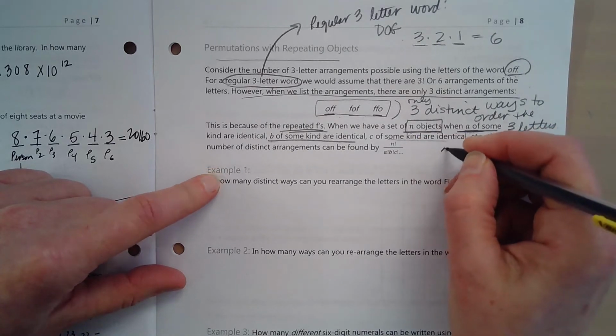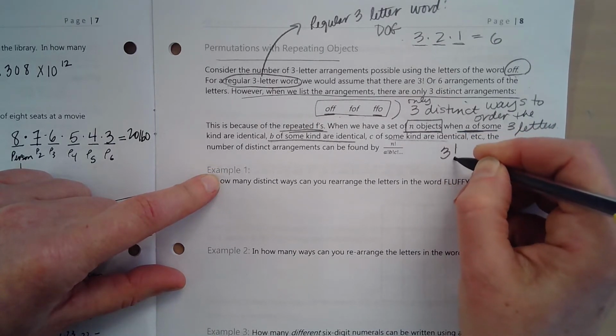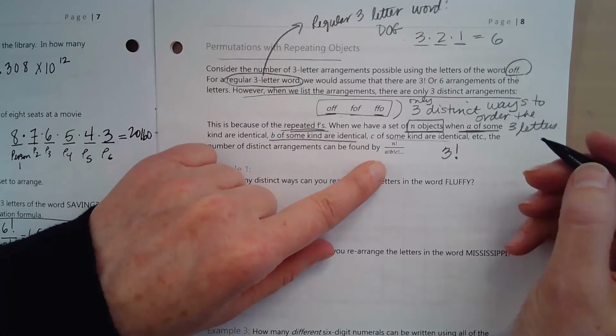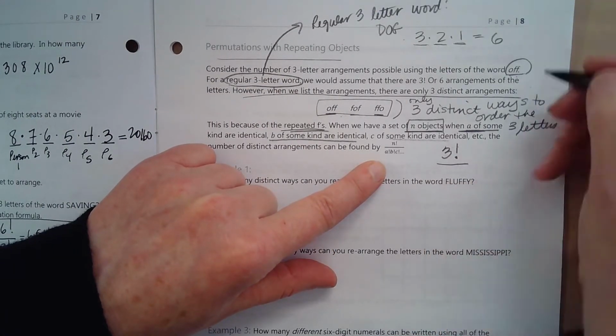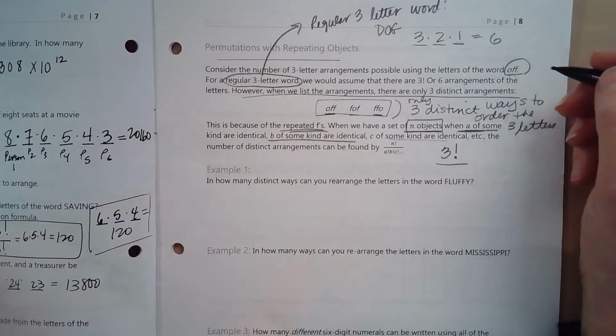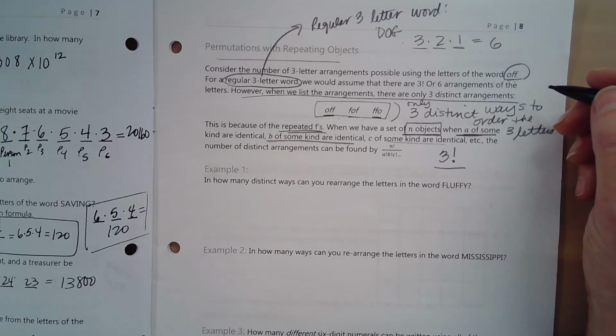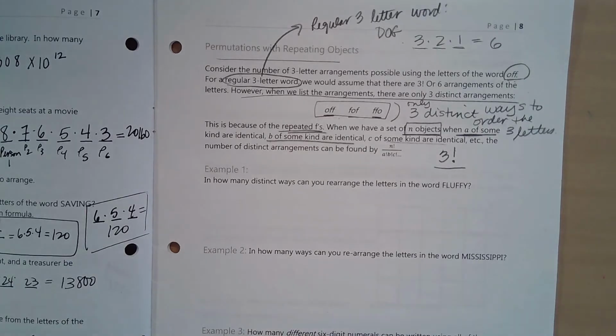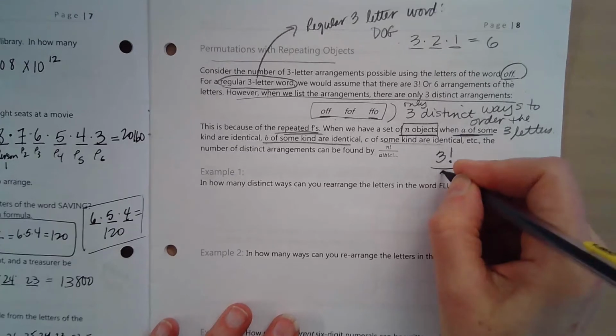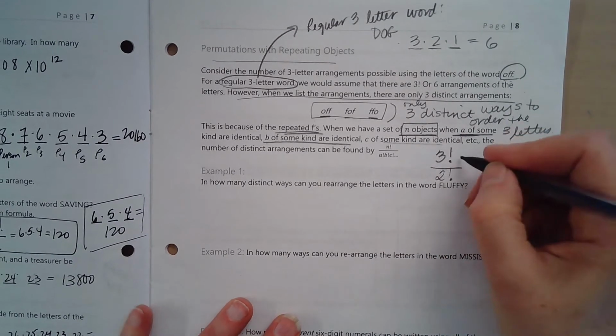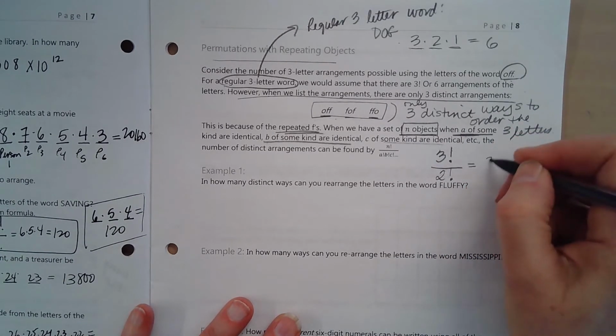So for example, in this case, I had 3 letters, right? Normally it would be 3 factorial, but because I had the repeat, I had 2 repeat F's. If the F's were different letters, I would have 2 factorial ways to arrange them, right? If it was F and T, I could go FT or TF, right? There aren't the 2 factorial ways, so I have to get rid of that. And how do I get rid of things? I divide it out. So I divide out the 2 factorial, and that's how I get 3.